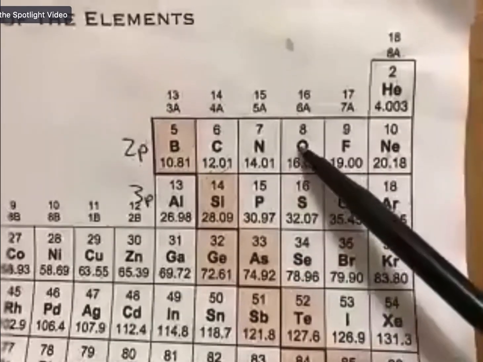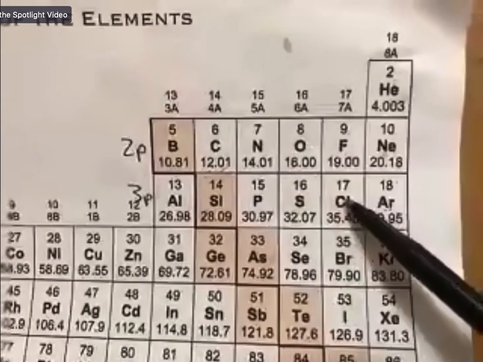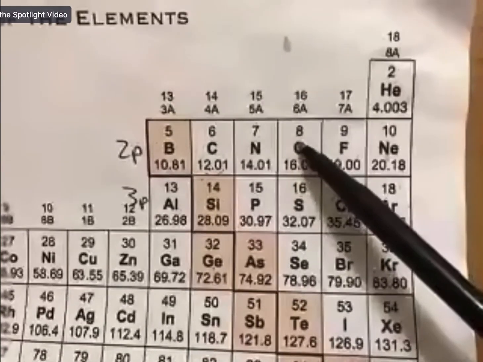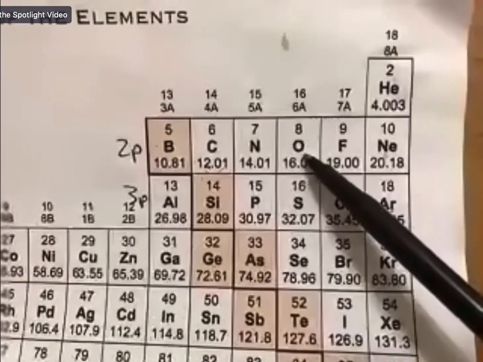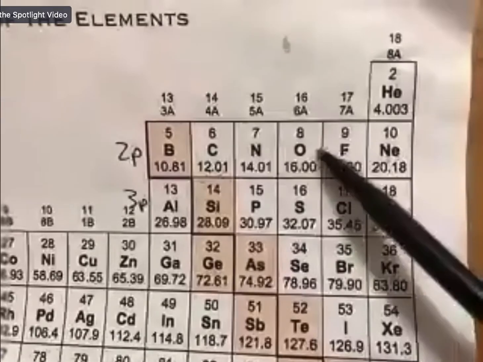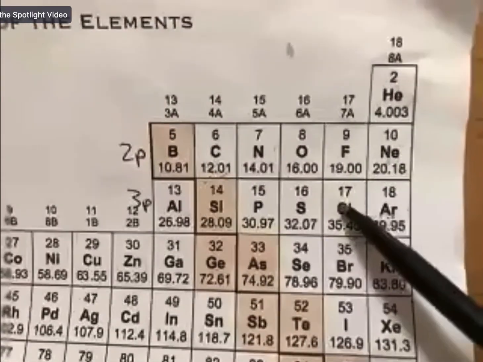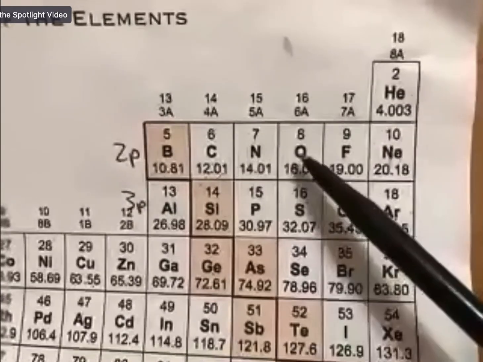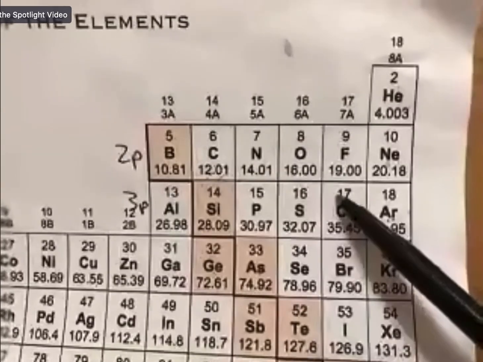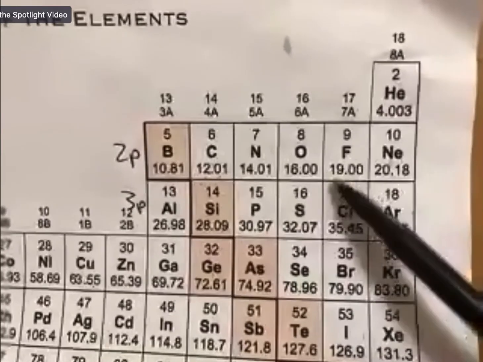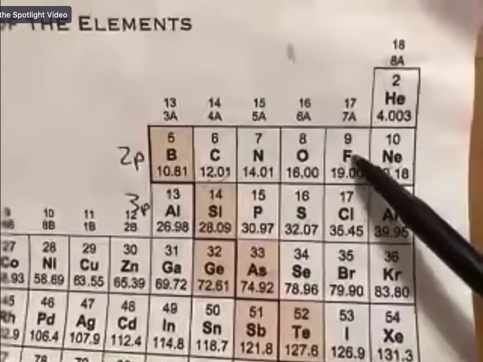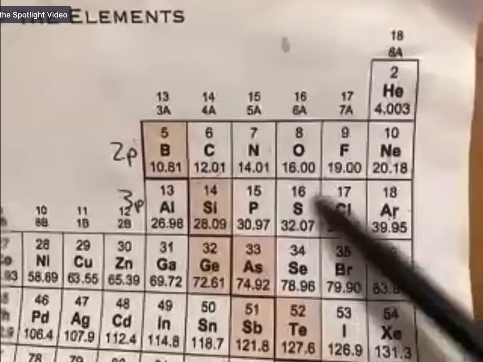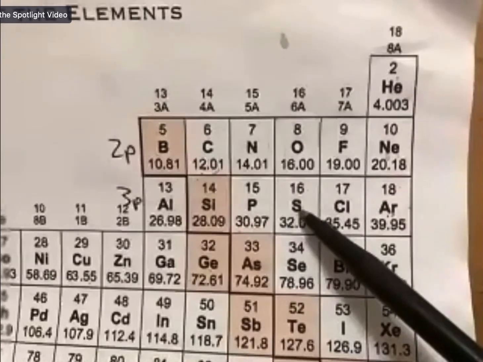If you have oxygen and chlorine, and the question was which of these has a higher ionization energy, it would be unclear because they're both lower than fluorine, but we don't necessarily know which one is higher, since they're diagonal. On the other hand, if it was fluorine and sulfur, fluorine is larger than oxygen, and oxygen is larger than sulfur, so we have a direct relationship there.